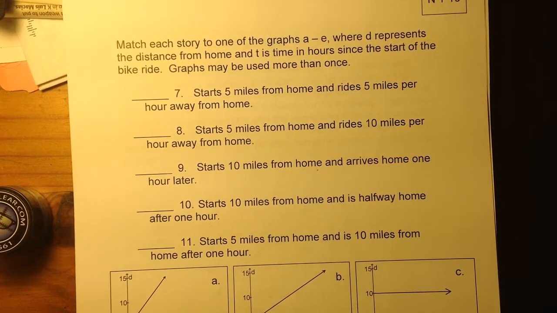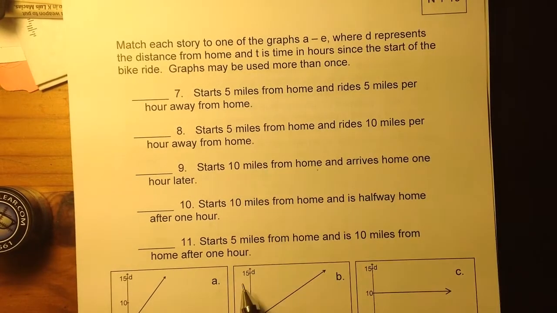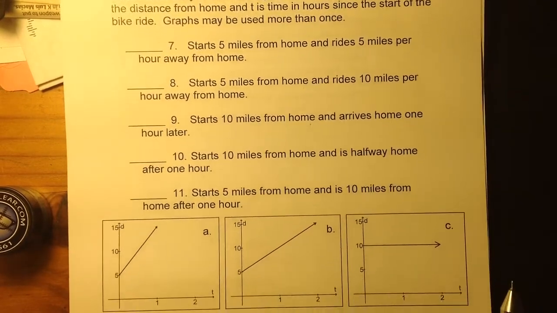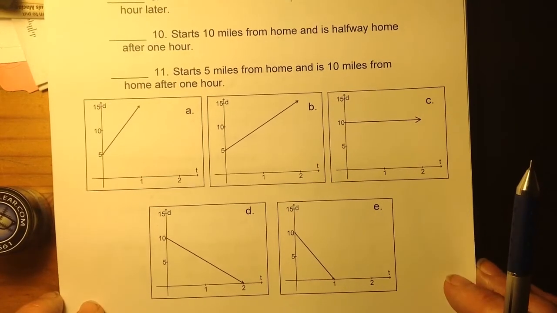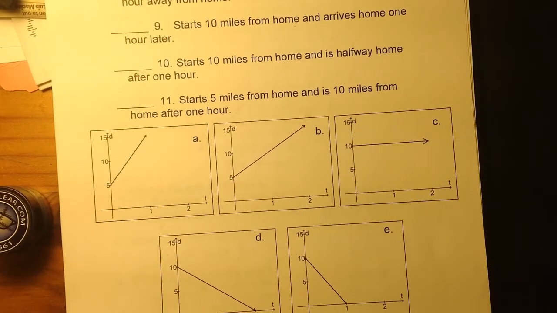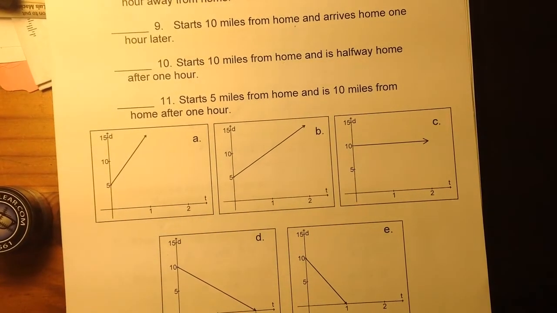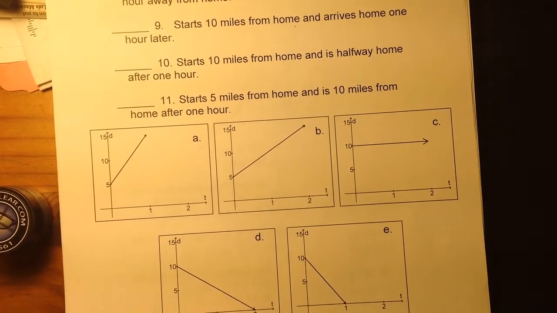It's possible we will not use all the graphs. So read this over. Here's your graphs. I'm going to let you see if you can match the ones that go together, and you can check yourself on Edpuzzle.